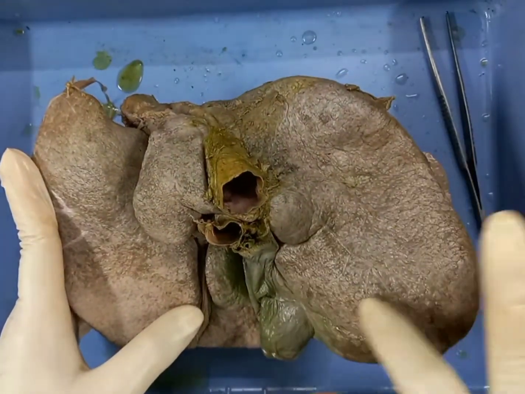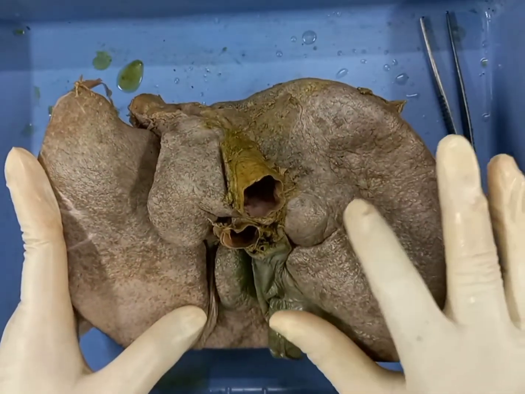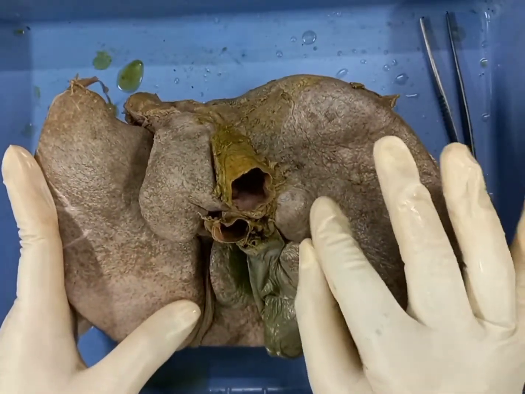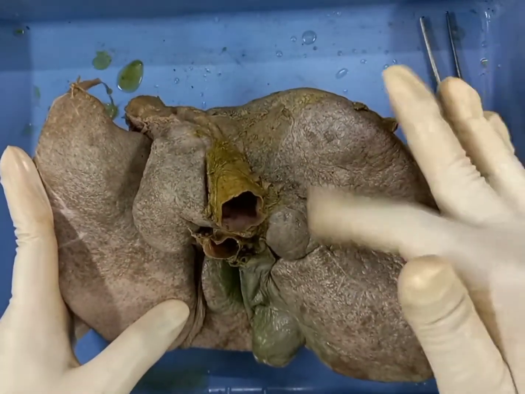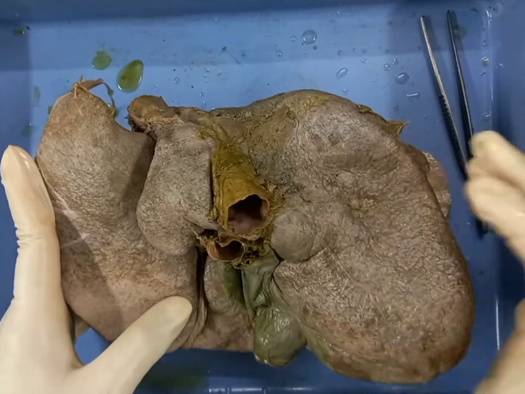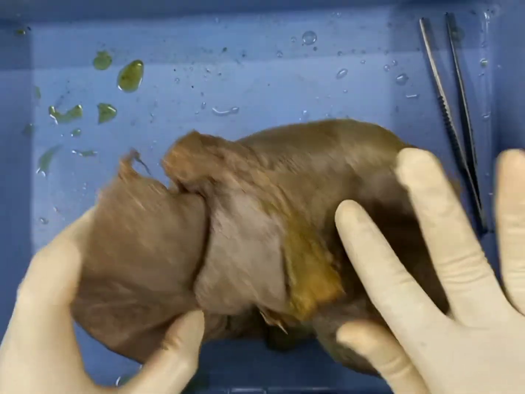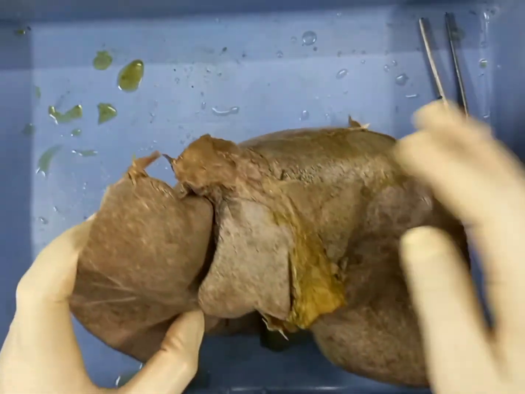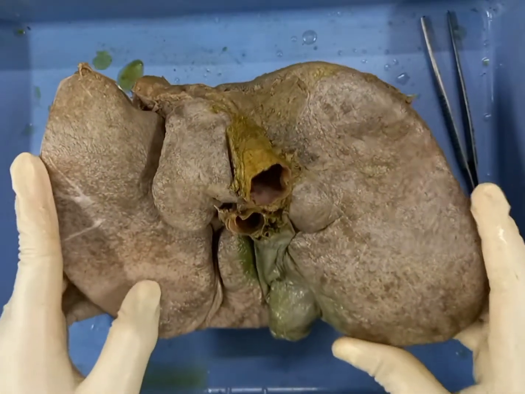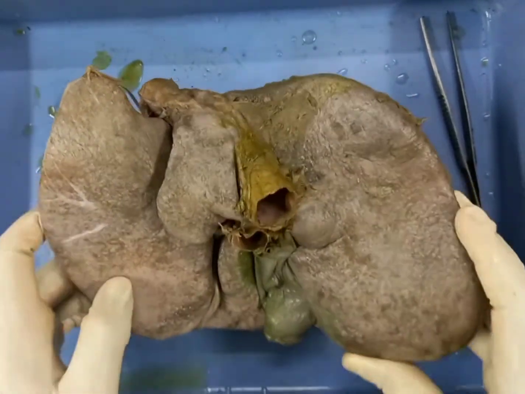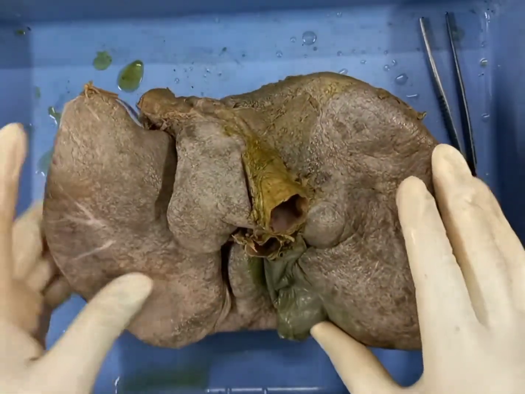Just above this area is in relation to the right kidney, and above the right kidney this area will be in relation to the suprarenal gland. If you trace this above the kidney and suprarenal, it continues on the posterior surface as the bare area of the liver. So these are the visceral relations.